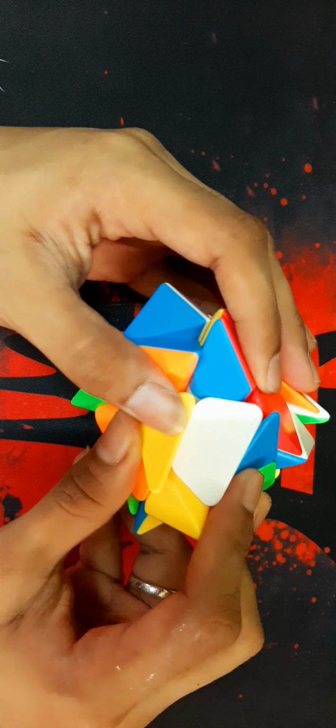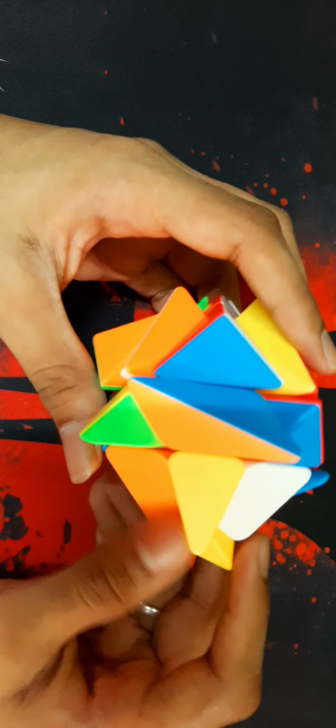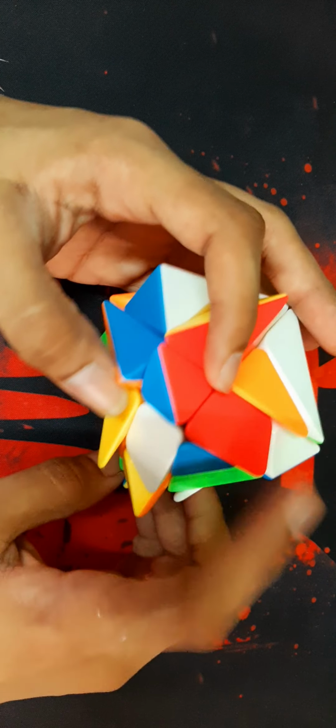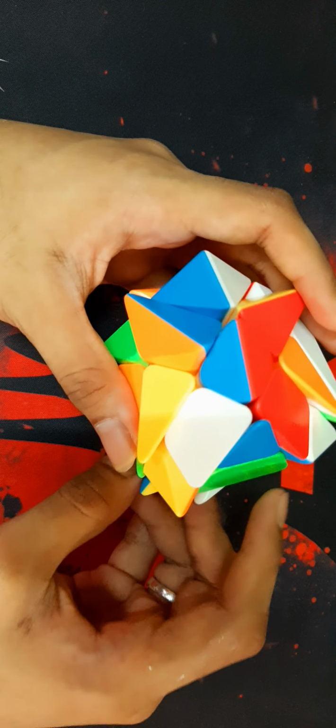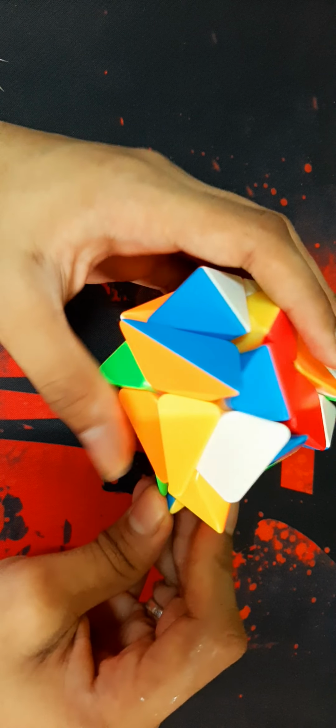Okay, and now let's see the blue pieces. Where are the blue pieces? So I think I've completed 25% of the cross. So where is the blue piece?